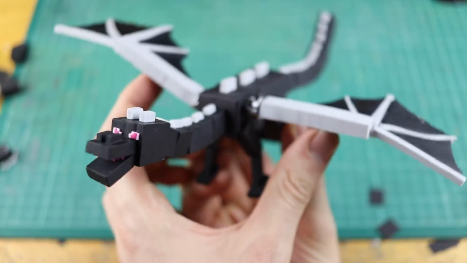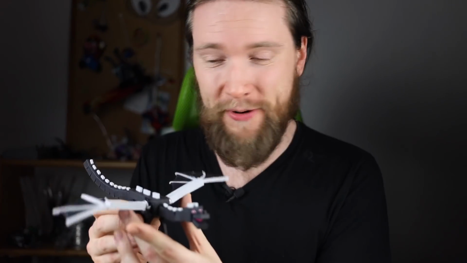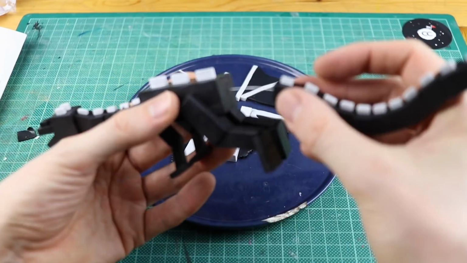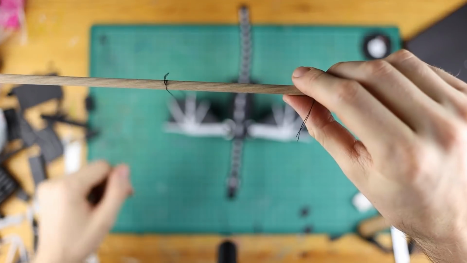Hey guys, in today's video we will not only create the Ender Dragon from Minecraft with clay, but we will also create an automatic flying mechanism. And we will also unreveal a brutal truth about him, the Ender Dragon.